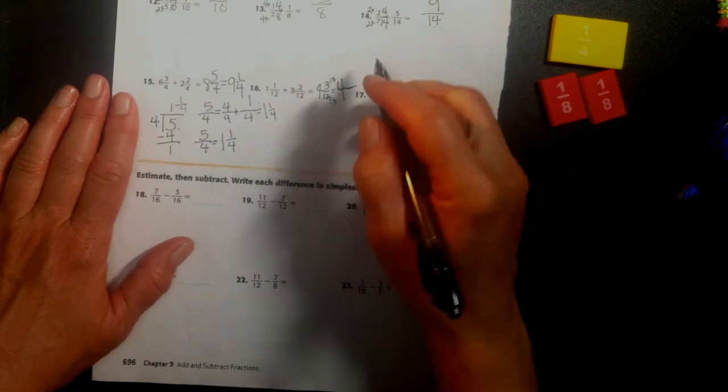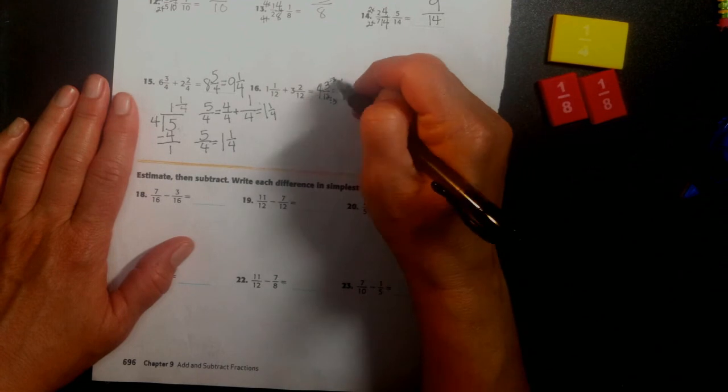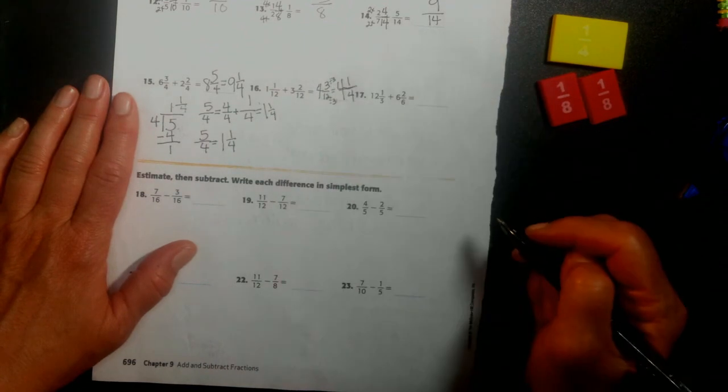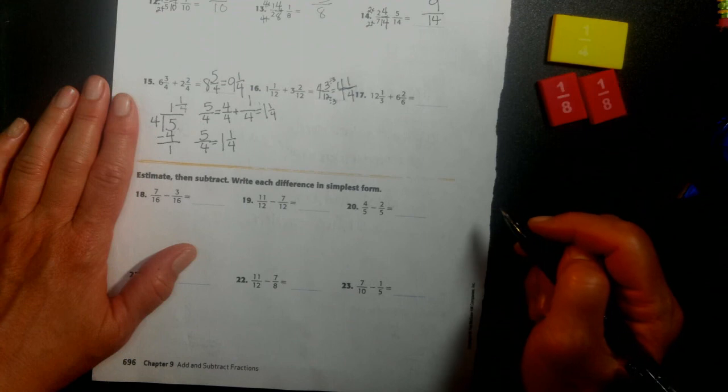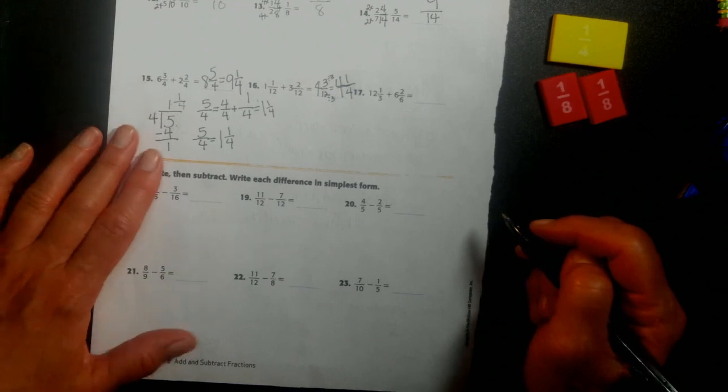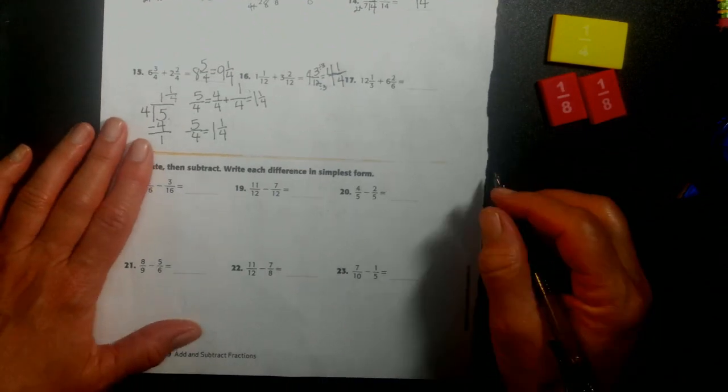12 divided by 3 is 4. 3 divided by 3 is 1. My final answer is 4 and 1/4. So sorry, I know I'm going fast. So you guys might have to pause it.